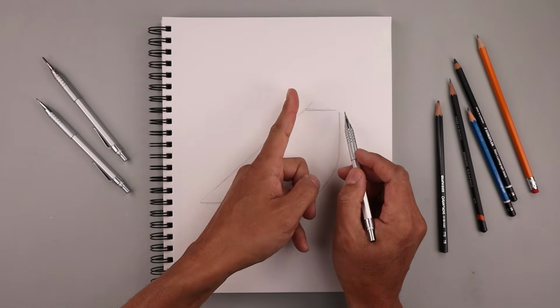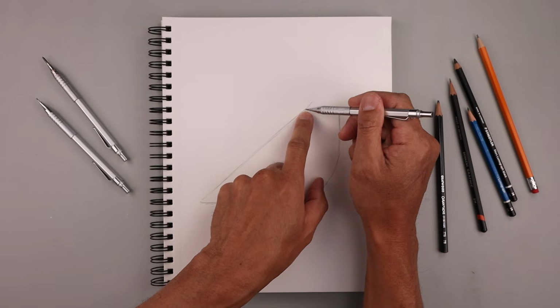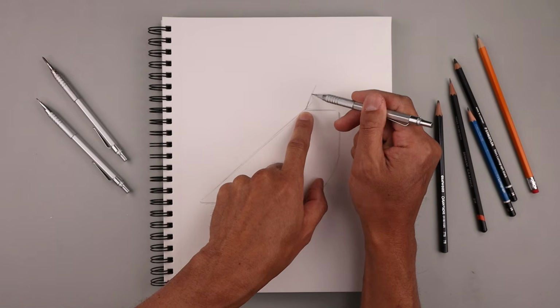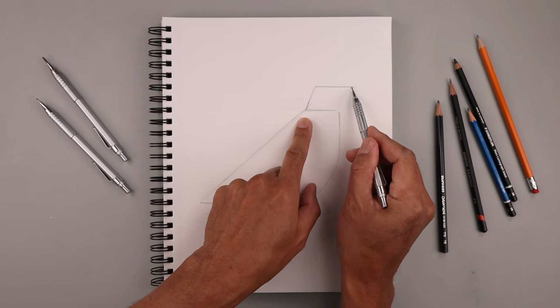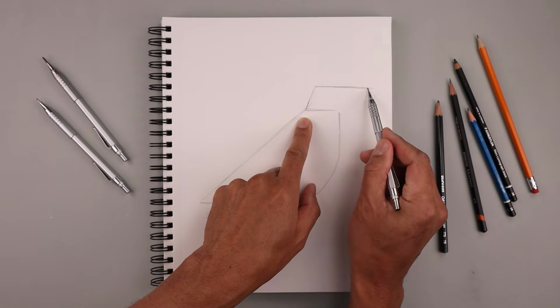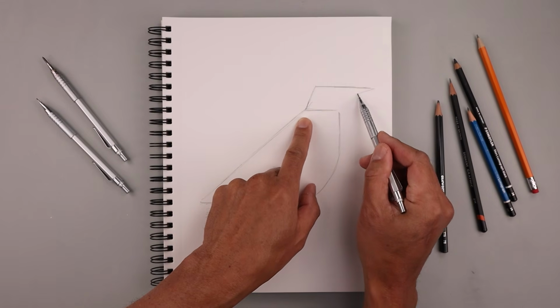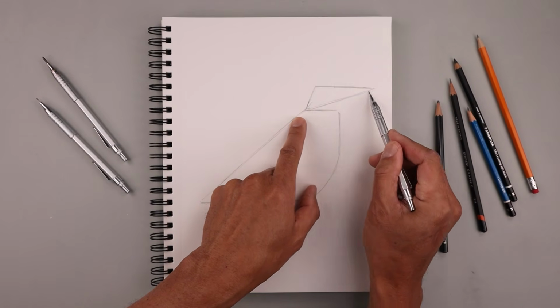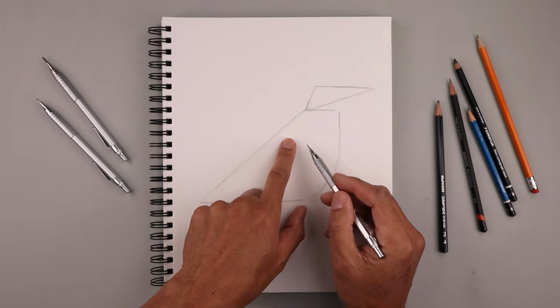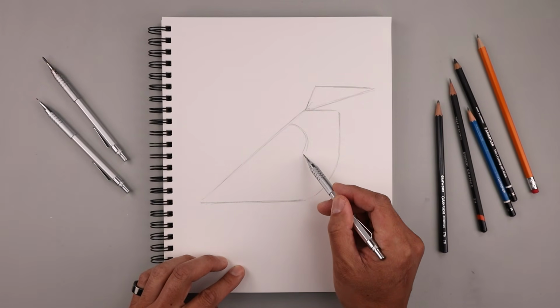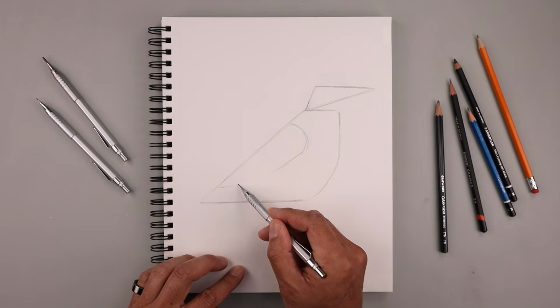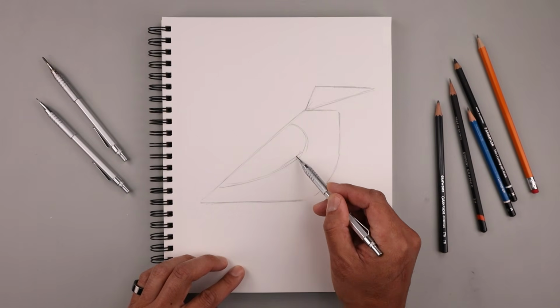Now with the head, we're just looking for the basic angles. So from this point, you can see that it angles up a little bit higher, a little bit steeper towards the top of the head. Now I'm just going to go straight across towards the tip of the beak to right about here. Now I'll draw a straight angle line coming down towards the back of the neck. Let's move down and just block out the wing right here. Curve this around. Come down. I'm just going to bend this out towards the back.